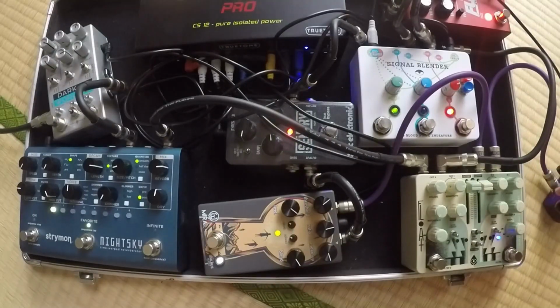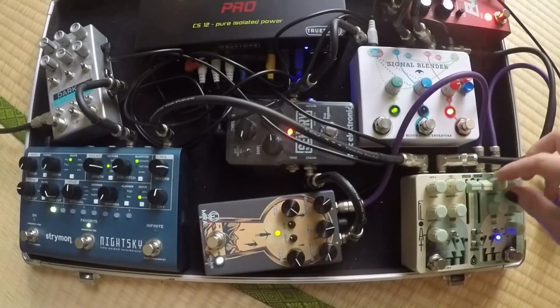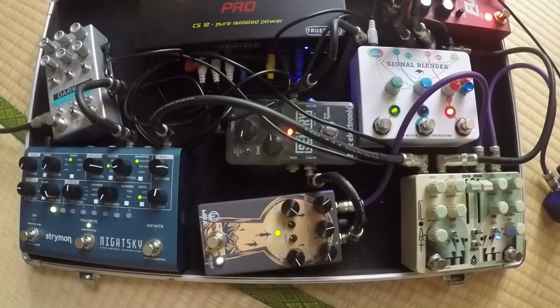Okay, that's getting confusing there. Oh, okay, what's going on here? That filter is meant to be closed. Okay, there was something strange happening there for a moment.